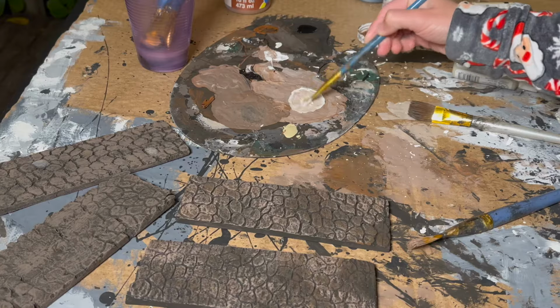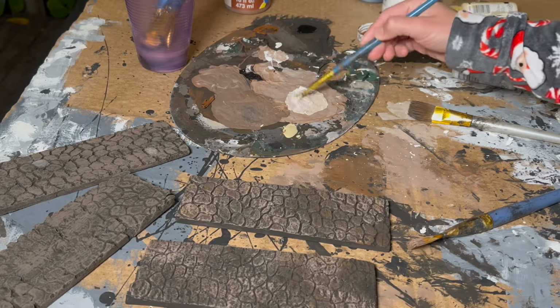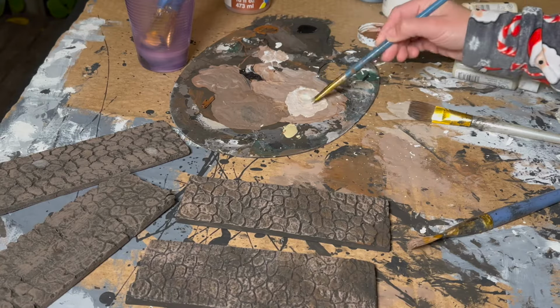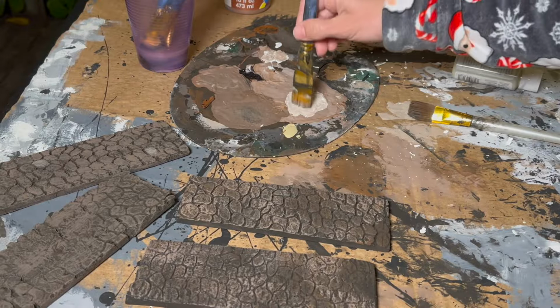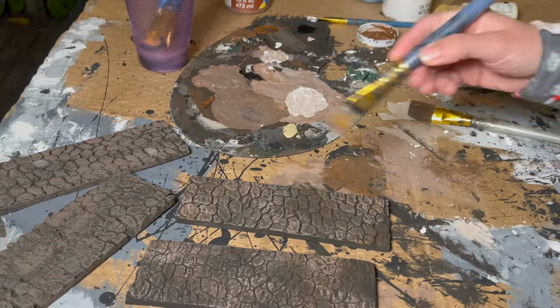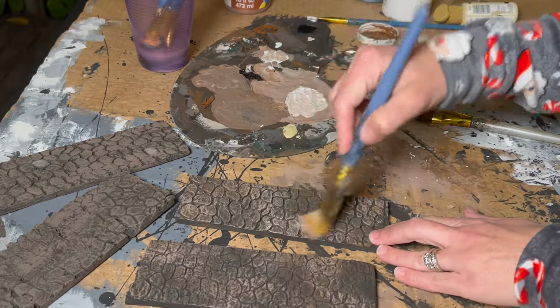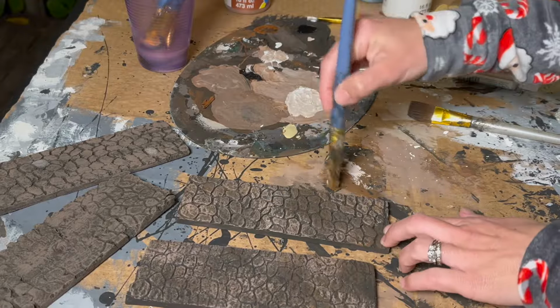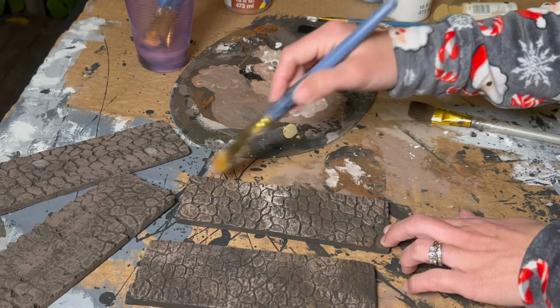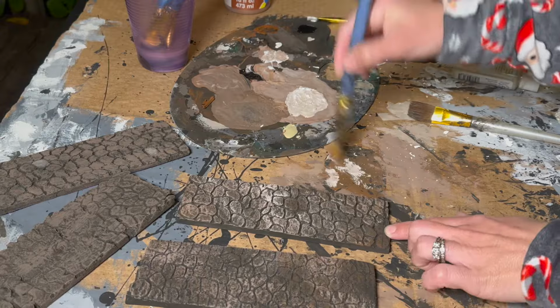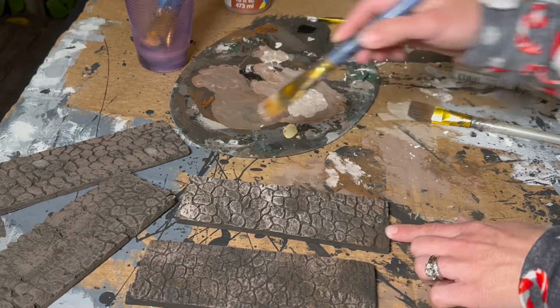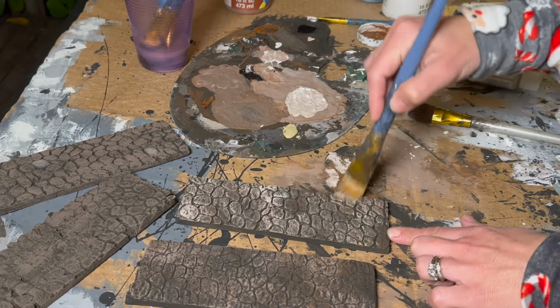Now, something that I see other people do when it comes to cobblestone is start to pick out individual pieces of cobblestone and paint them a different color. Maybe some grays or tans or browns or greens. Anytime I try to do that, it never looks good. I've seen other people do it, looks great. I just don't have that technique down. I never like it.